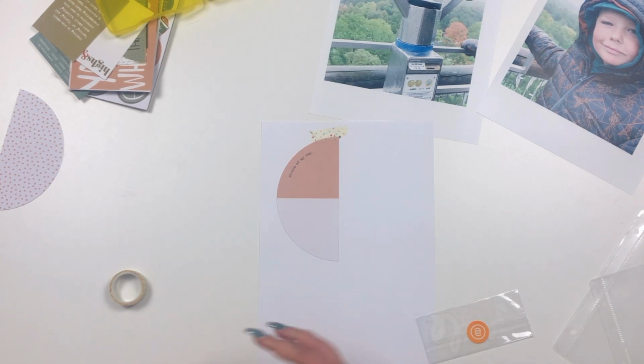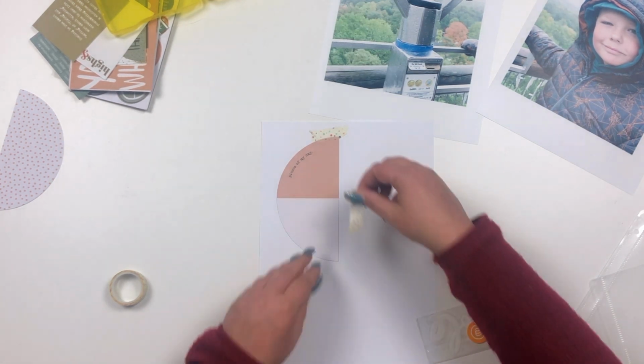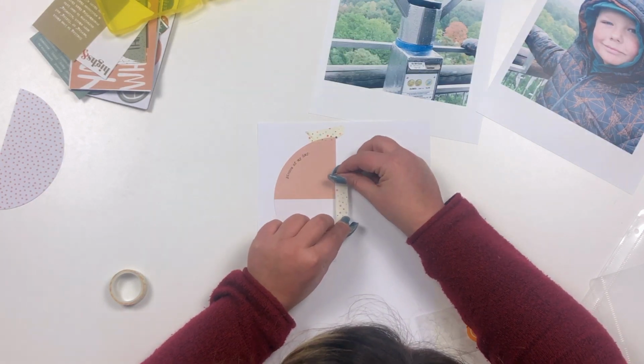So I used this method also for one project in my December daily.